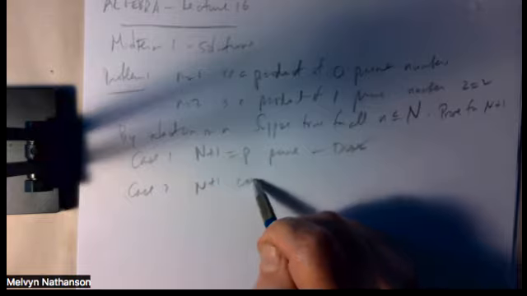In the second case, n plus 1 is composite, which means n plus 1 factors into a product of two numbers, n1 and n2, with n1 and n2 both numbers between 2 and n. That is, neither of these is equal to 1.